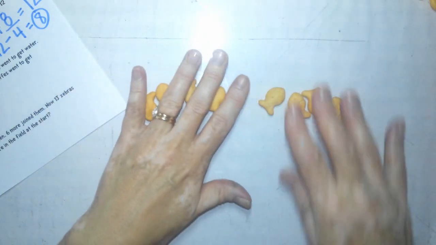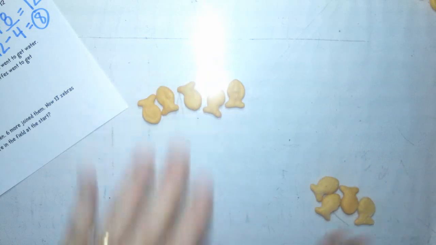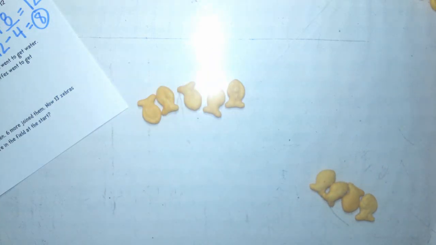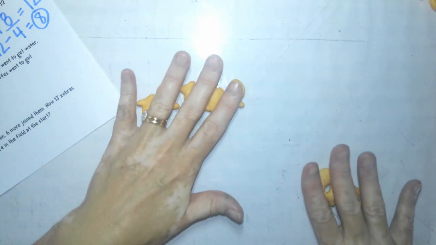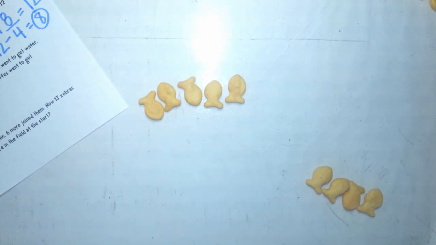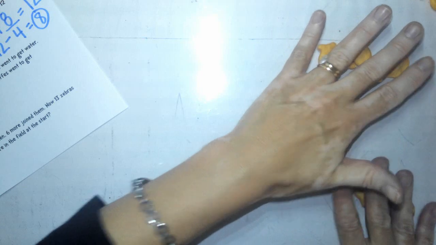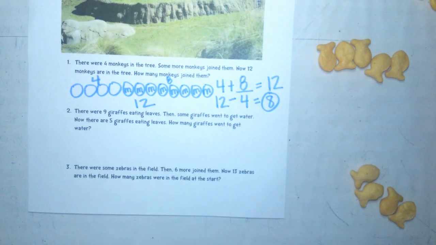So 3, 4, 5. So these must have left. So how many left? It's so easy to show it with a model. Wow, that makes it so much easier. Oh, wait, hold on. Did I do that right? Yes, I did. Whew, that looked backwards to me. All right, so let's take a look at what we just did and make a model of that as well. I'm just going to push this to the side just in case I need to peek at it to help me with my model. That wouldn't be a bad idea.